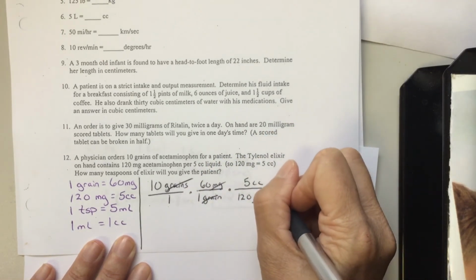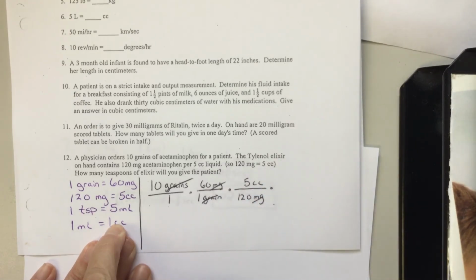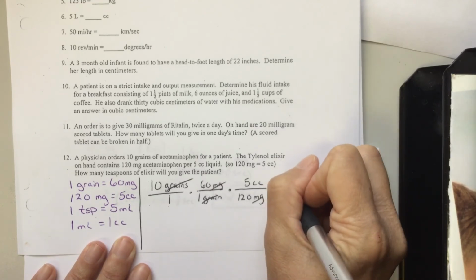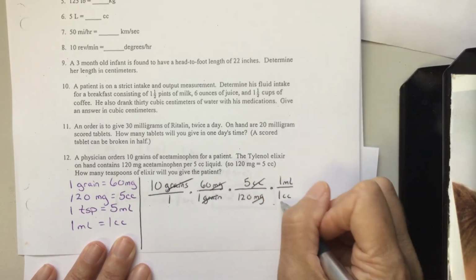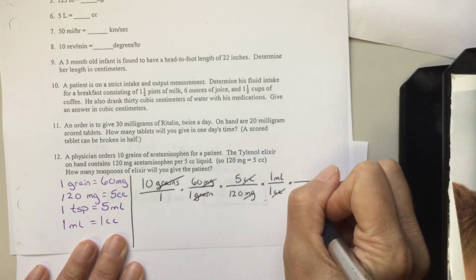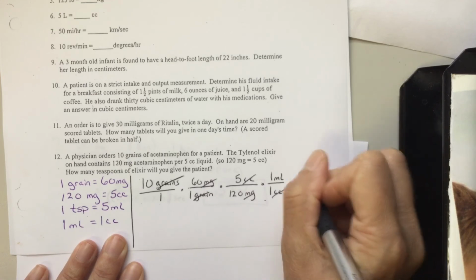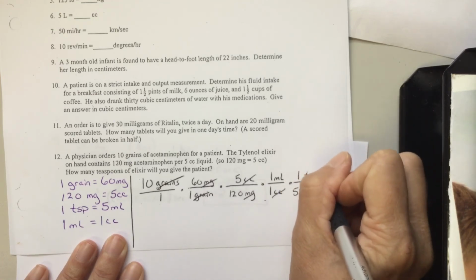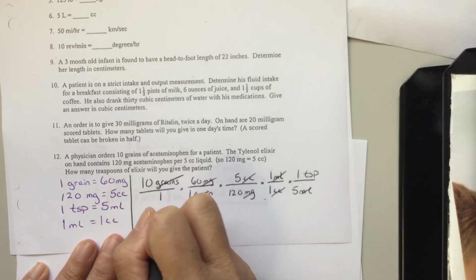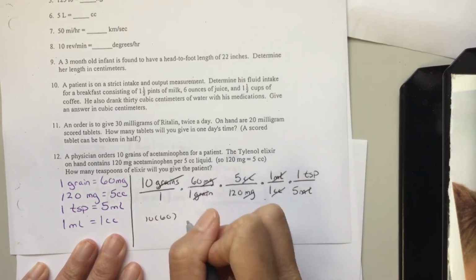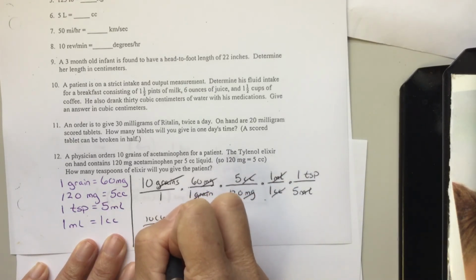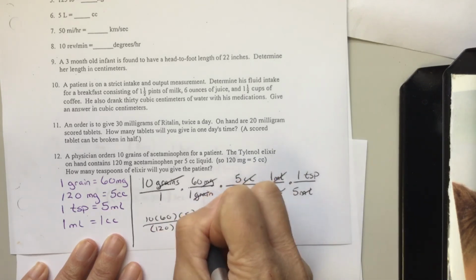So I'm getting closer. Now I'm in cc's. So if I come down here, 1 cc is the same as 1 milliliter. I want cc's on the bottom, milliliters on the top. Those cancel. Remember, my goal is teaspoons, so now I can put milliliters on the bottom. 5 milliliters is equivalent to 1 teaspoon, and then milliliters cancel. All right, so across the top, I've got 10 times 60 times 5. Across the bottom, I have 120 times 5. And then I'm in teaspoons.